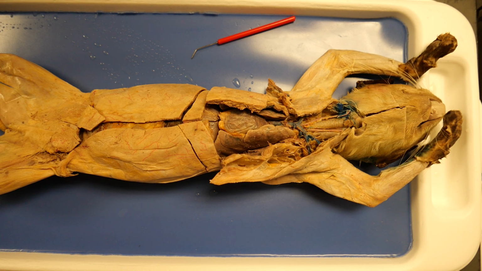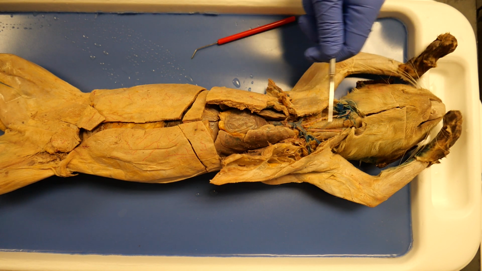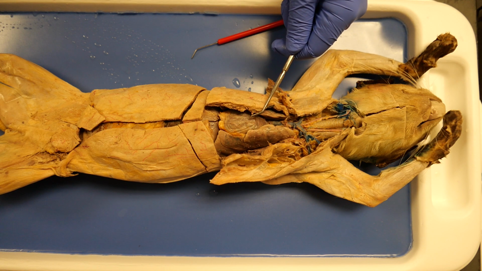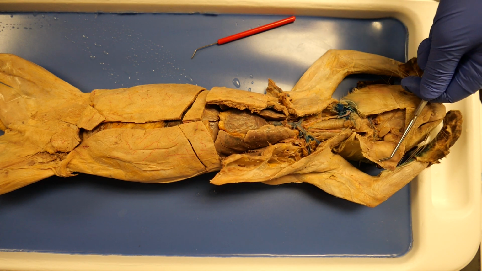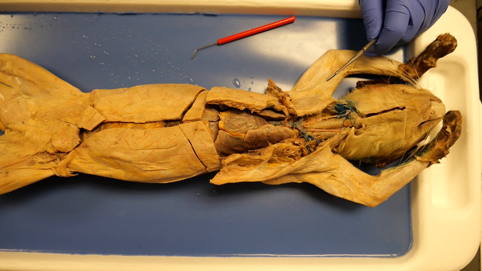Now let's take a look at the arteries of the cat. In this video, we're going to look at the arteries of the upper body. So that's going to be the ones from the heart all the way up into the ones in the neck. First thing, what I tell all my classes to do: study the roadmap.